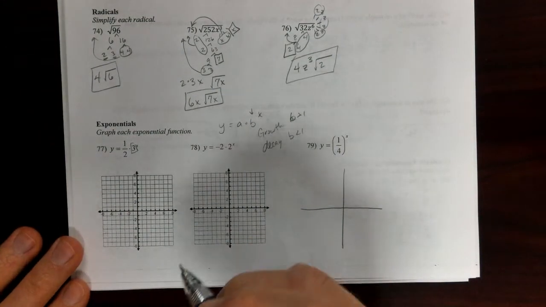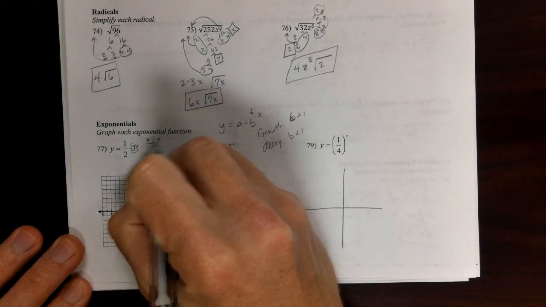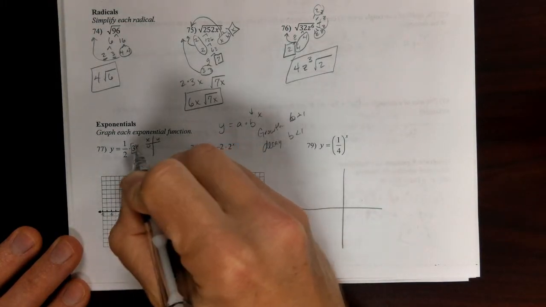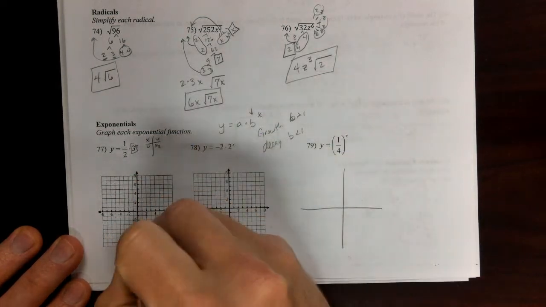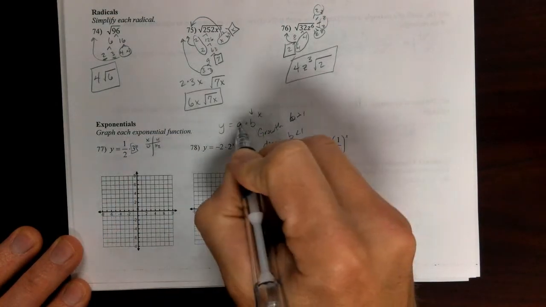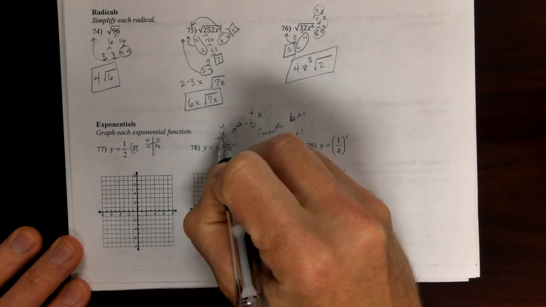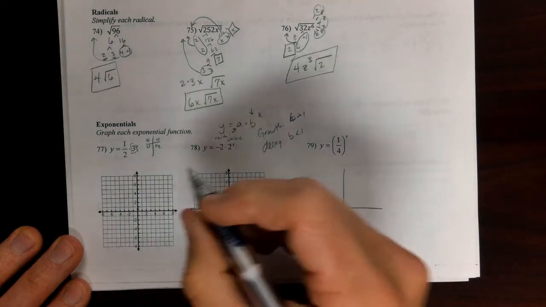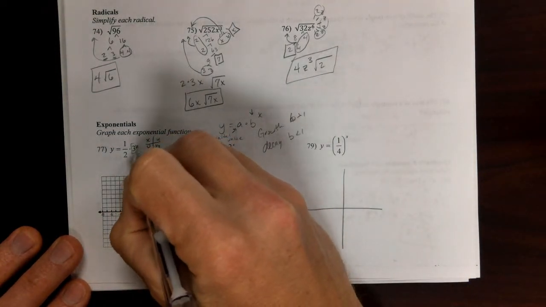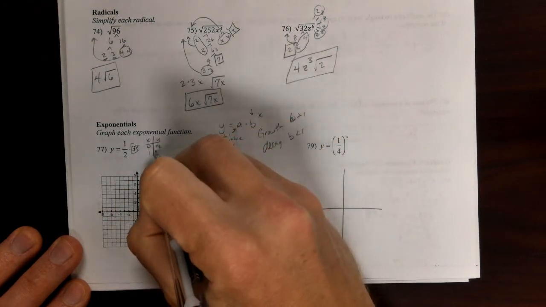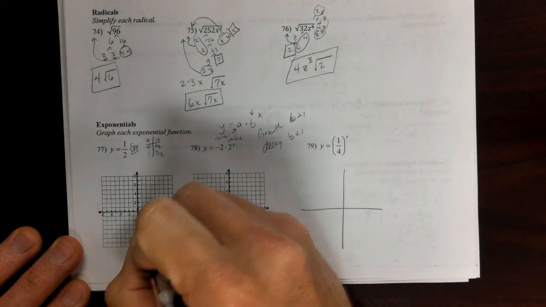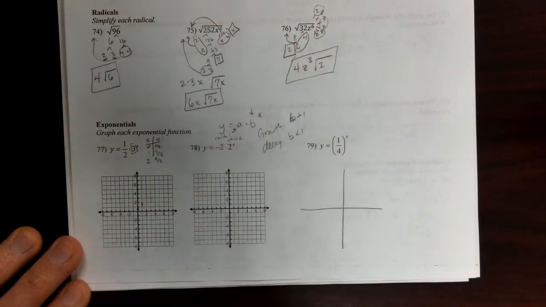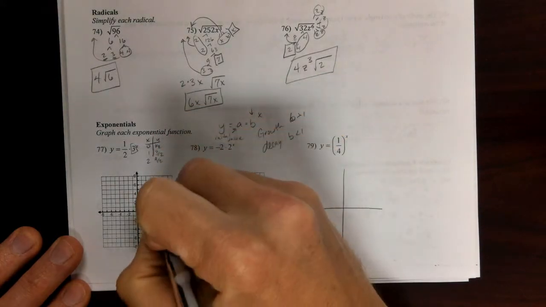All right, so let's look for some values of x and plot some points. If I plug in 0 here, I've got 3 raised to the 0, which is 1. 1/2 times 1 is 1/2. So I have a point at 0, 1/2, and this a right here is the initial value, which basically is your y-intercept. So we have a y-intercept at 0, 1/2. If I plug in 1, I have 3 raised to the first, which is 3, times 1/2, which is 3 halves, or 1.5. So 1, 1.5. If I plug in 2, I've got 9 halves, which is 4.5.